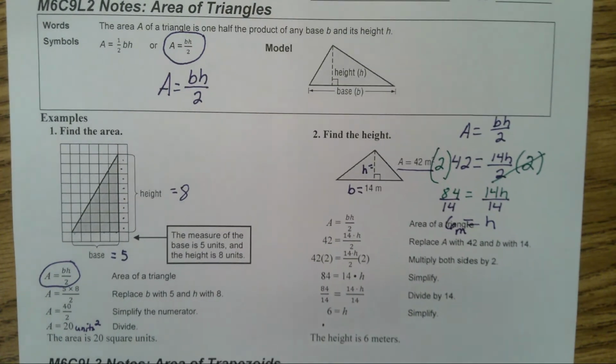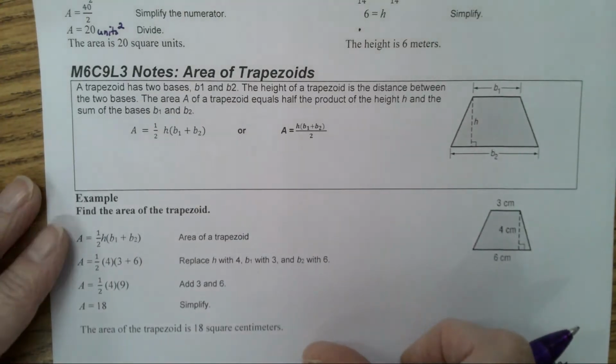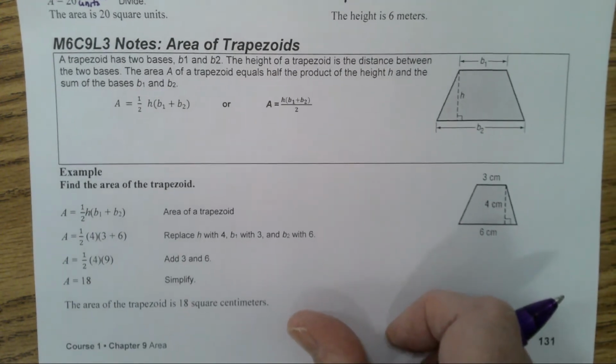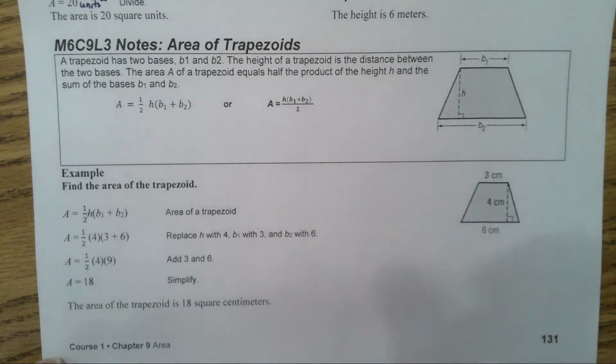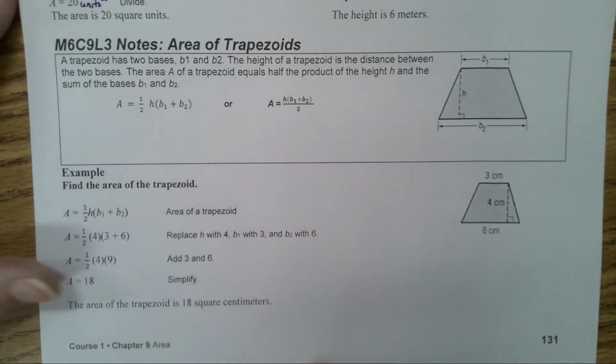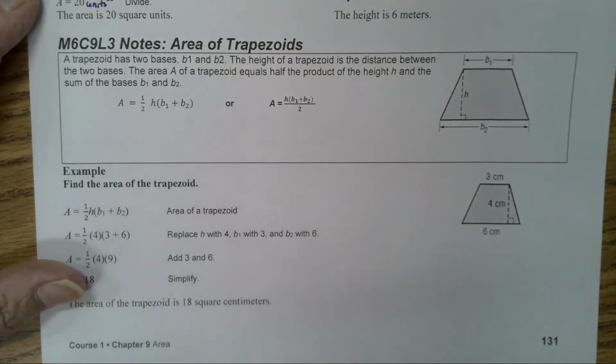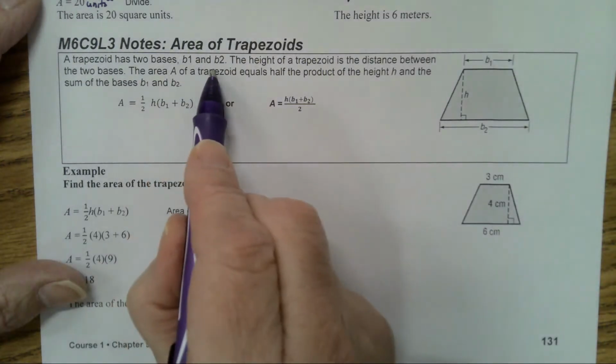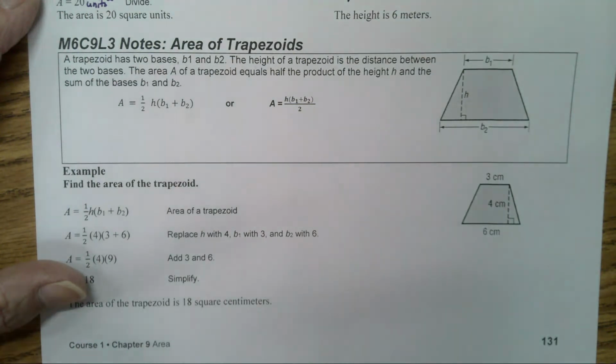Now let's look at the next one, and this is a trapezoid. Kids, on your test we will be giving you, I think, the formulas. As of right now, I think we will. You don't have to have them memorized, okay? As of now. All right, a trapezoid is a quadrilateral. That means it's a shape that has 4 sides. It has 2 bases, B1 and B2. The height of a trapezoid is the distance between the 2 bases.